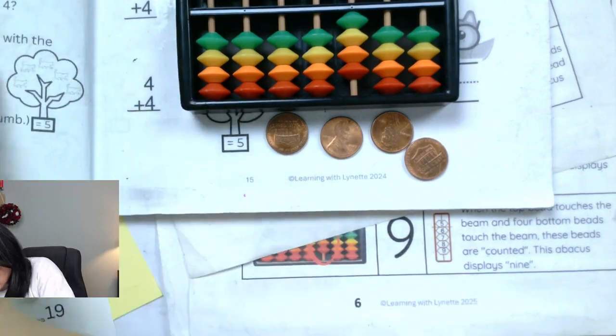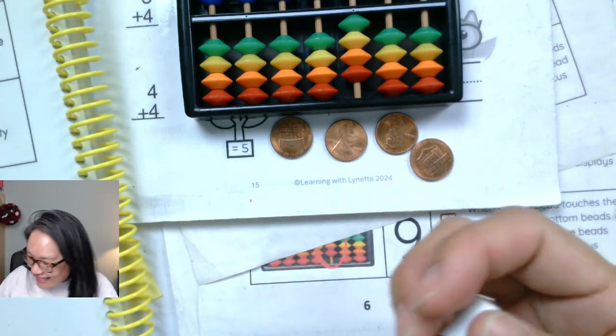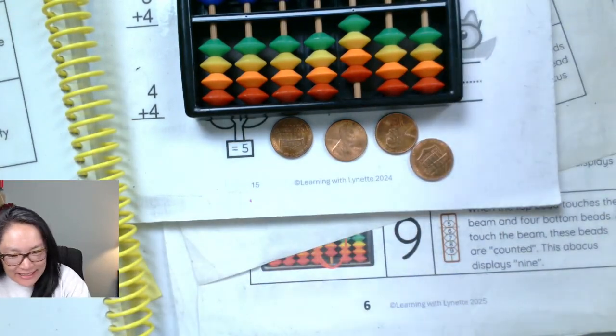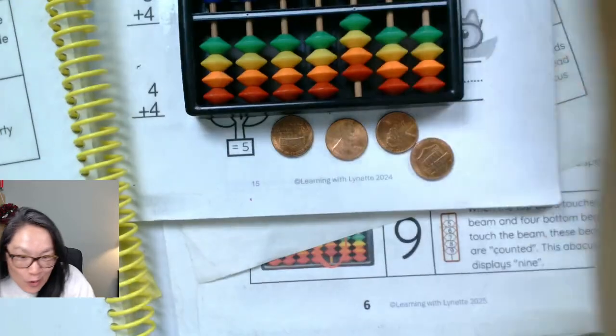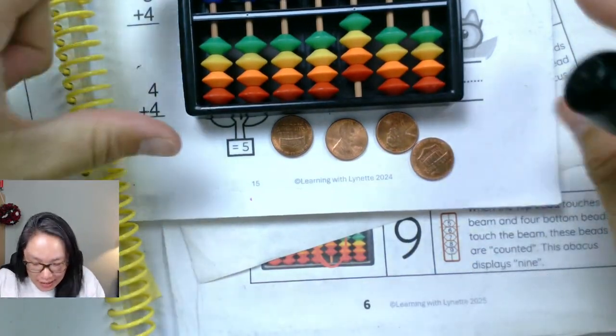If I can find my marker. Oh, there it is. You like that? Handy dandy. Who says that? Oh, yeah, Blue's Clues. Handy dandy notebook. I'm going to bring that in.